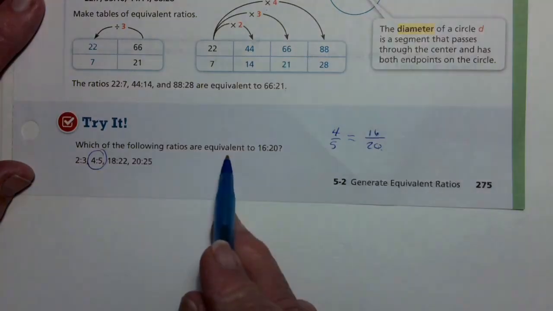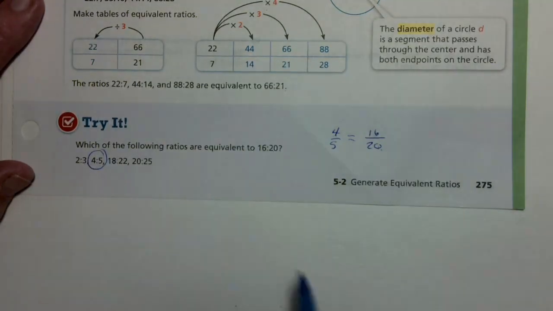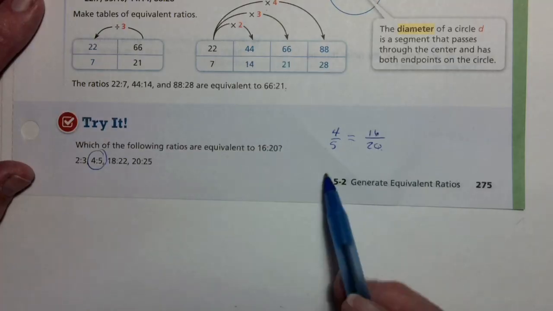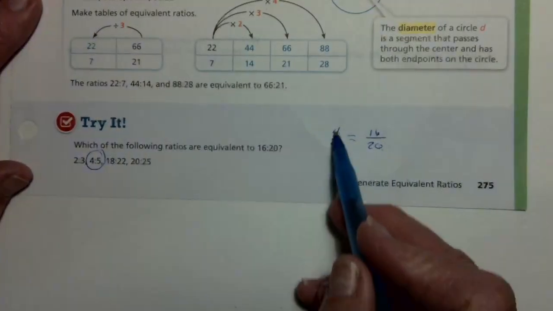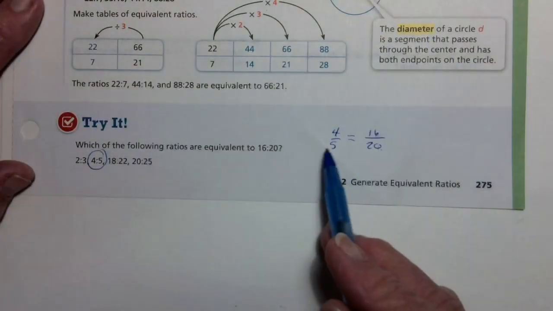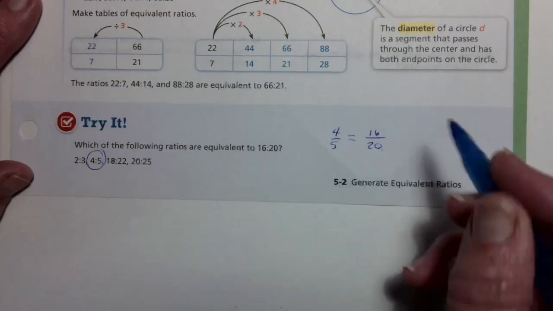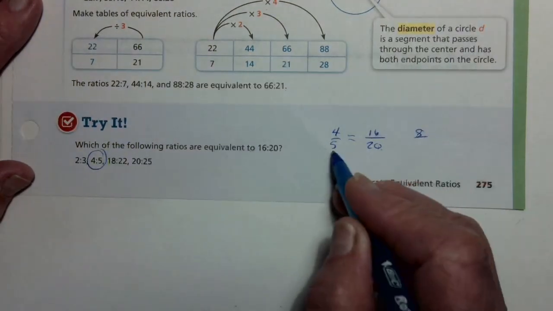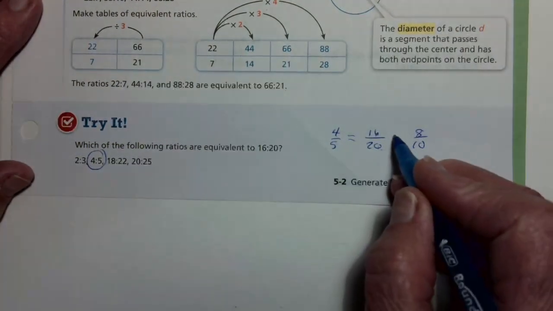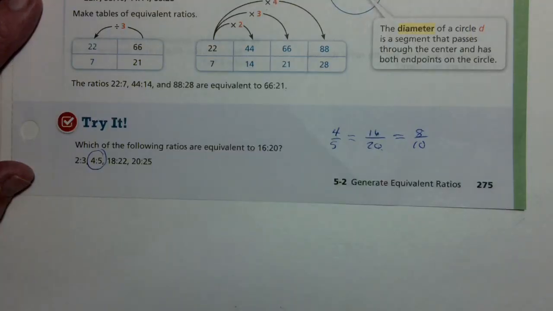Which of the following are equivalent to this? So I found one. Okay? If I take this last one and multiply it by 2, 2 times 4 is 8, and 2 times 5 is 10. 8/10 is another equivalent fraction. It's not in this list.